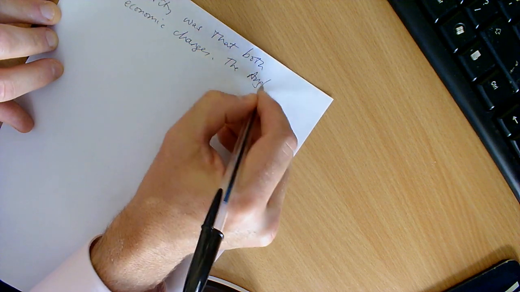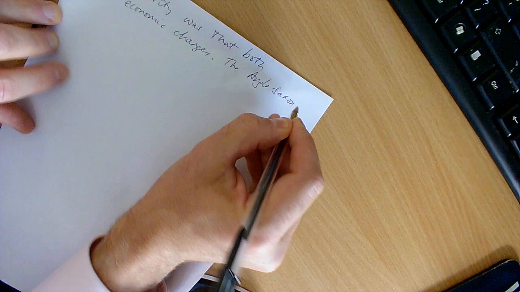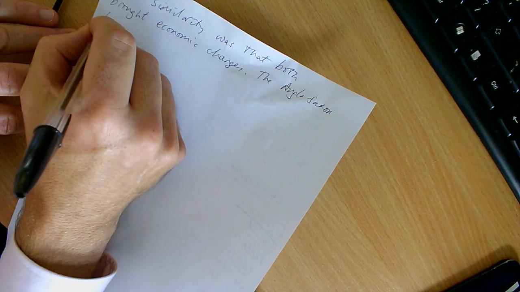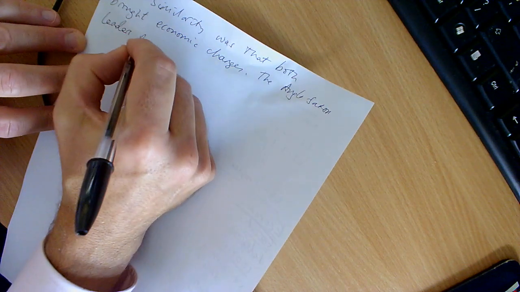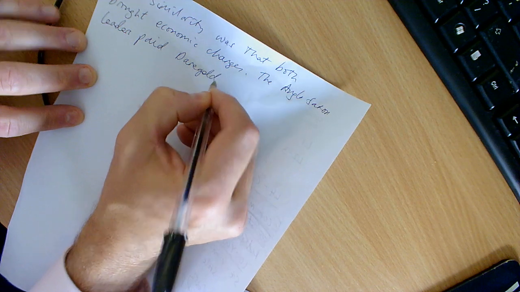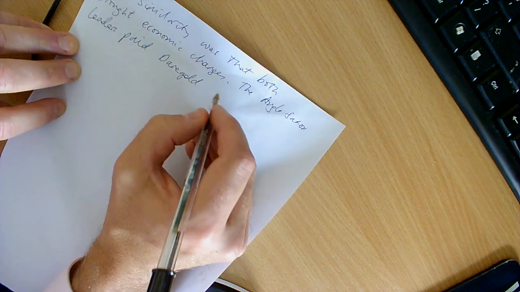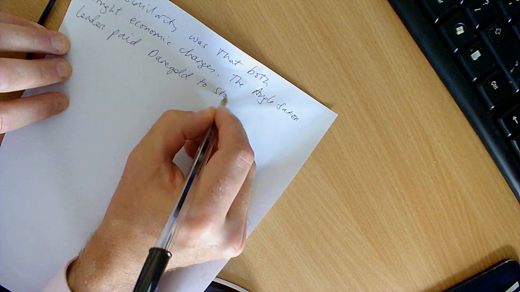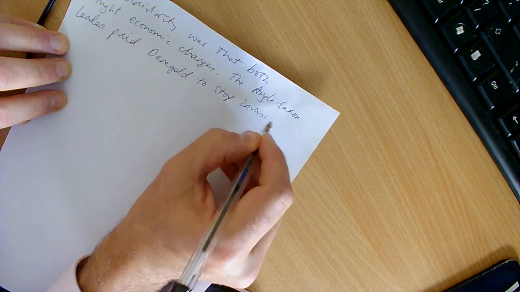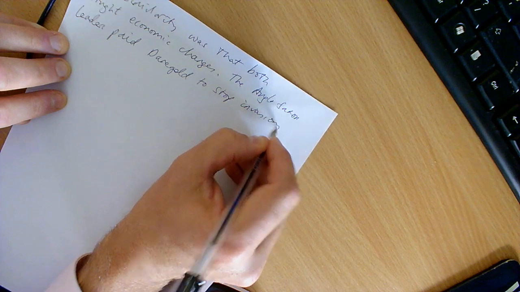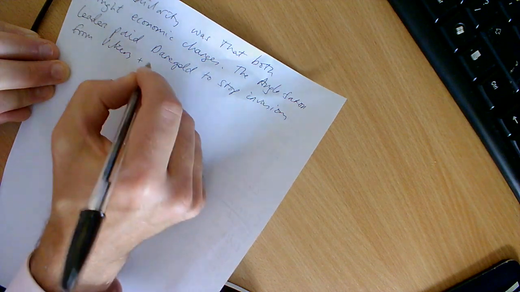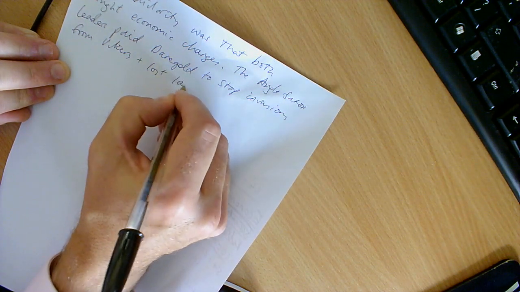The Anglo-Saxon leaders paid Danegeld to stop invasions from Vikings and lost land.